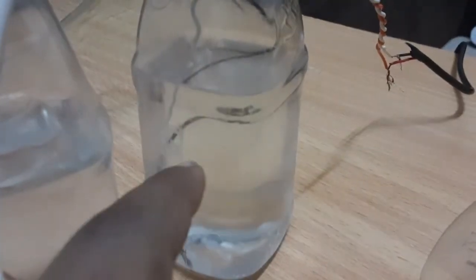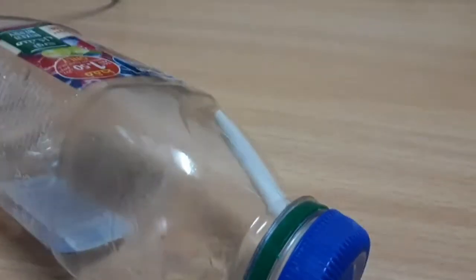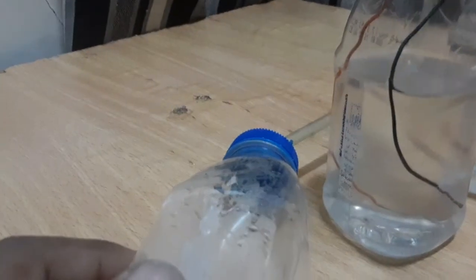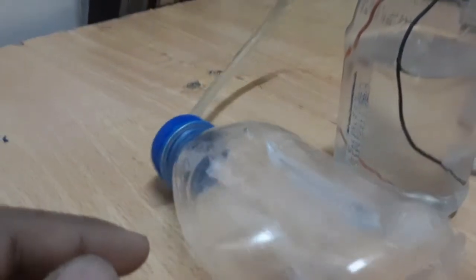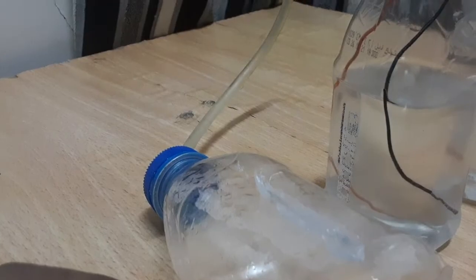Over here we have the negative charge, which is producing a lot of gas over here. This collects and stores over here. I think this is oxygen and this is hydrogen. If you wait for a long time, it will be coming.